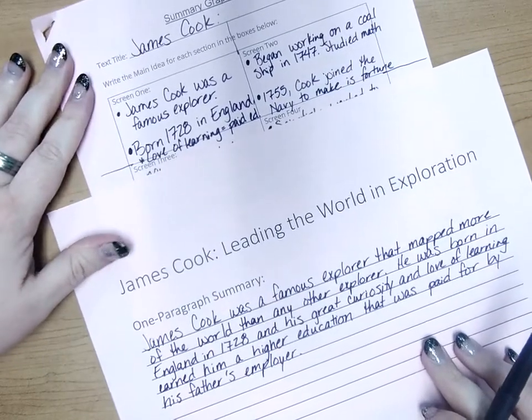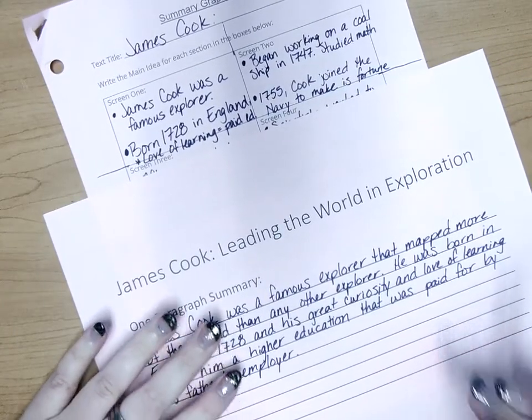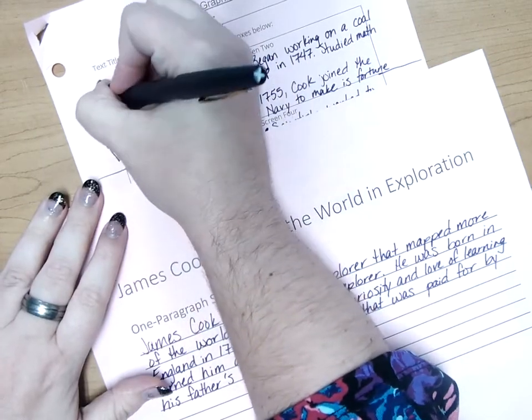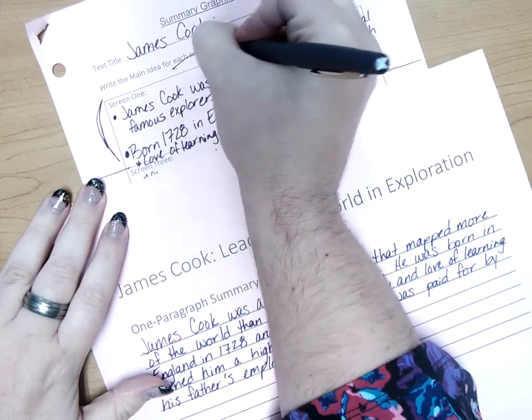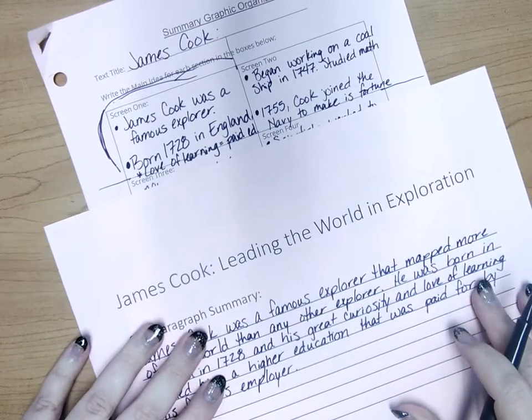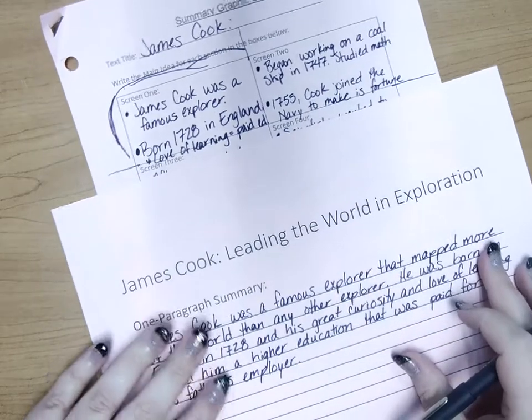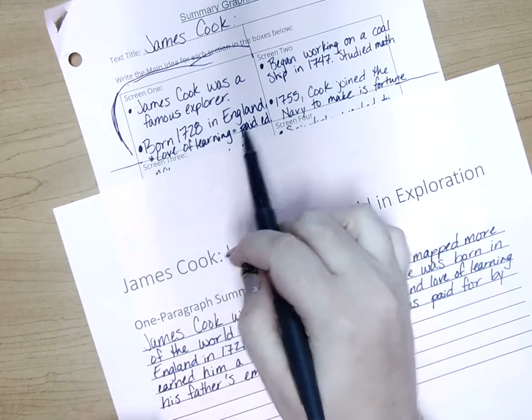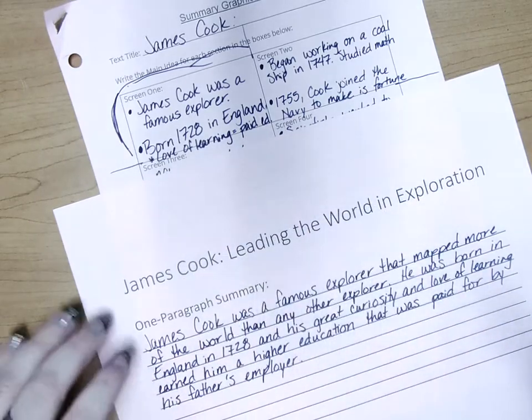This is how I converted that out. So this right here is just this box, okay? It's just this box. I have not even put that in there yet. So James Cook was a famous explorer. He was born in 1728 in England. Love of learning equals paid education.